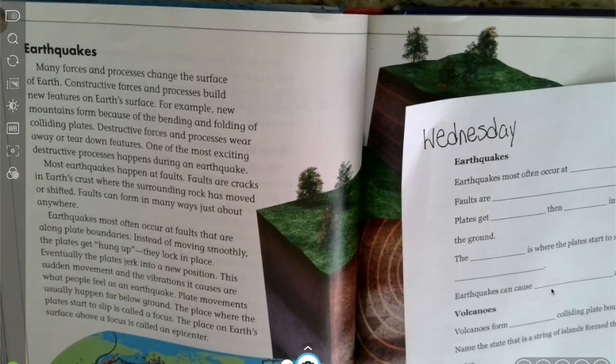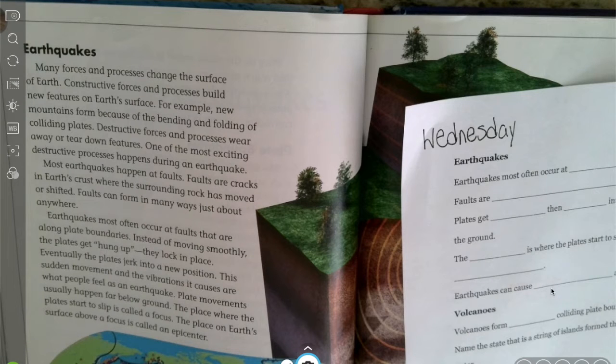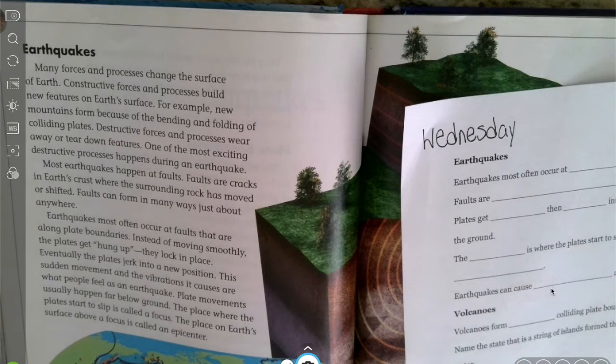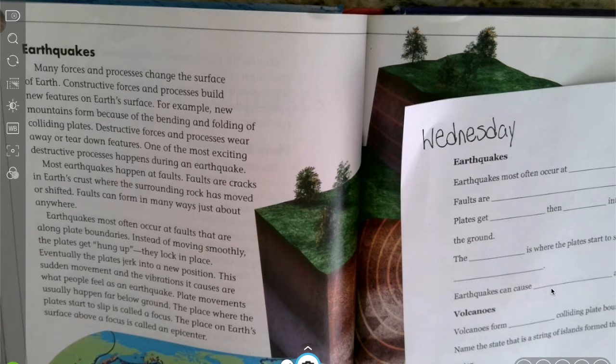Many forces and processes change the surface of Earth. Constructive forces and processes build new features on Earth's surface. For example, new mountains form because of the bending and folding of colliding plates. Destructive forces and processes wear away or tear down features. One of the most exciting destructive processes happens during an earthquake.